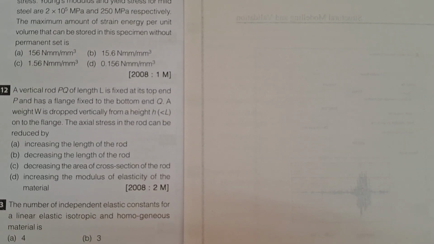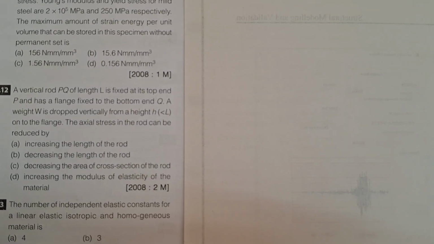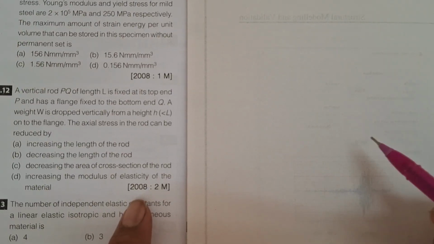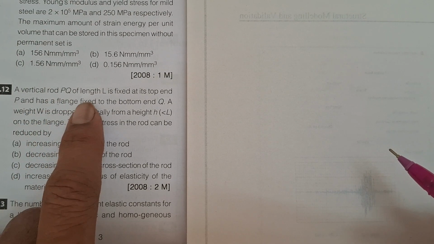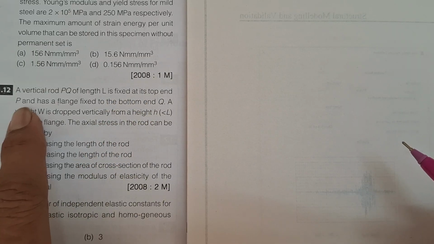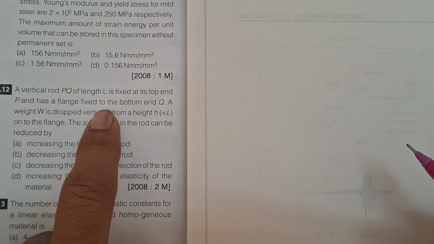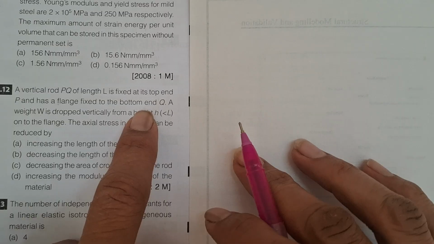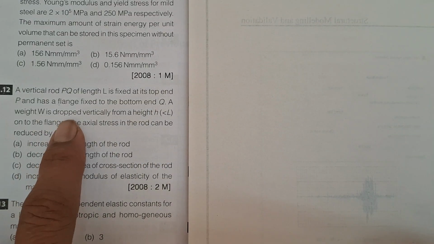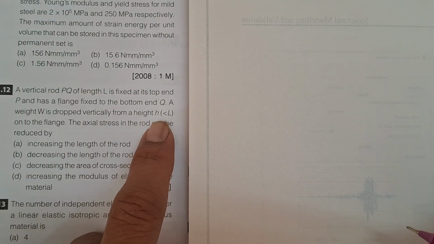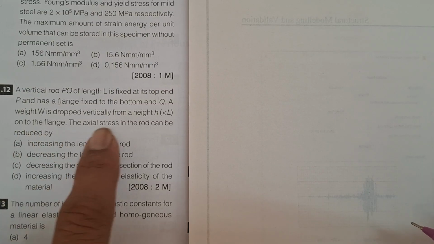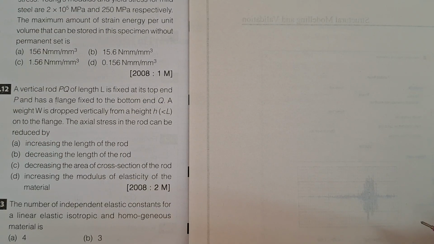Okay, so let's begin with another MCQ which is previous year, which has been asked in 2008 for 2 marks. A vertical rod PQ of length L is fixed at its top end P and has a flange fixed to the bottom end Q. A weight W is dropped vertically from a height H, which is less than L, onto the flange. The axial stress in the rod can be reduced by.